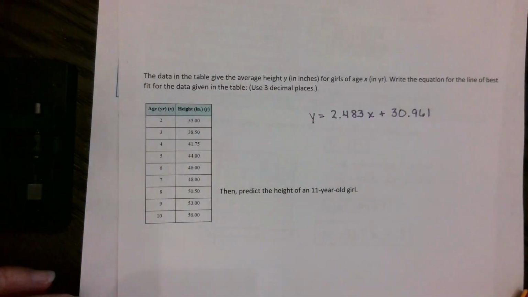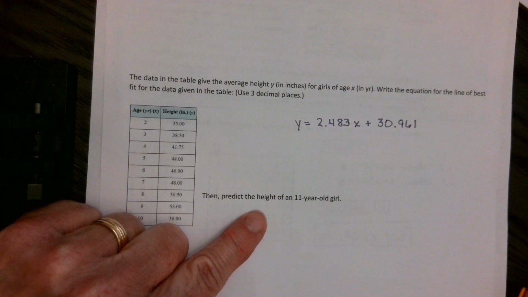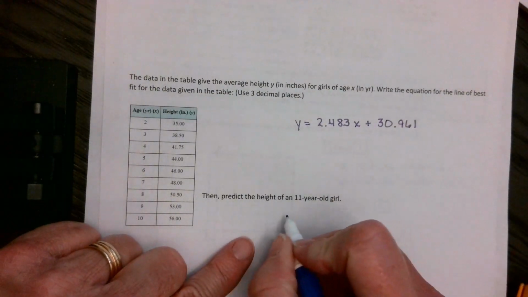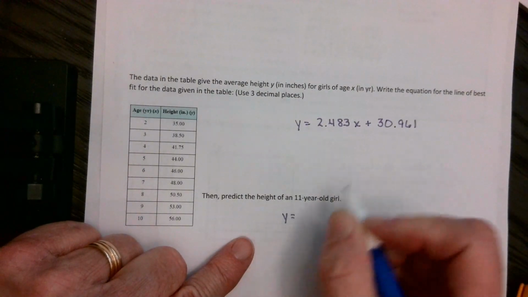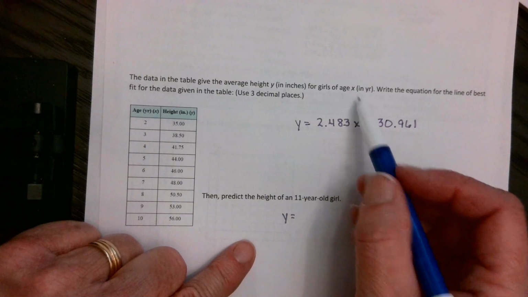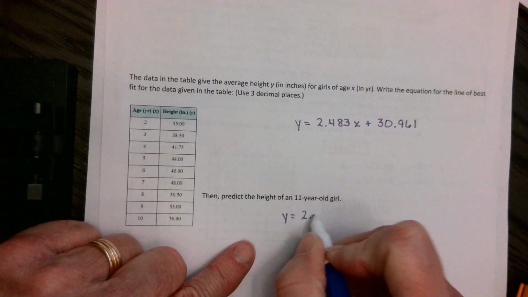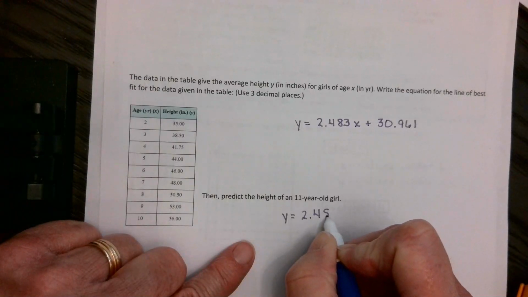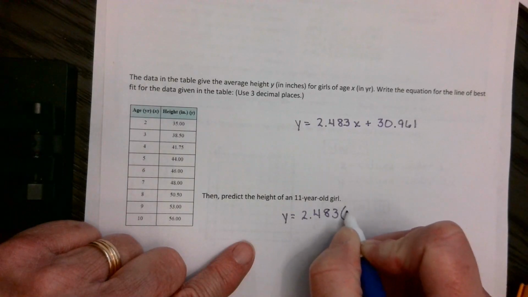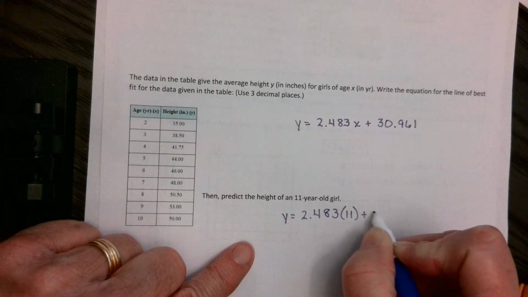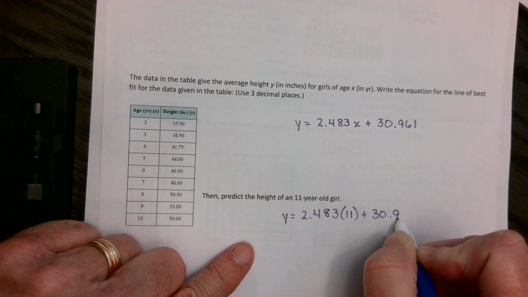Well, we now want to predict the height of an 11-year-old girl. Well, remember, x is our age. So I'm going to plug in 11 there. 2.483 times 11 plus 30.961.